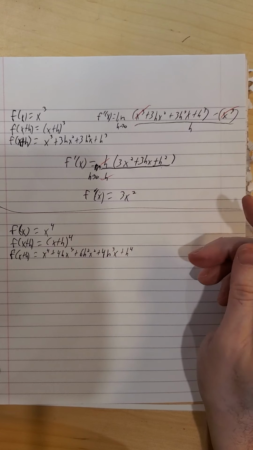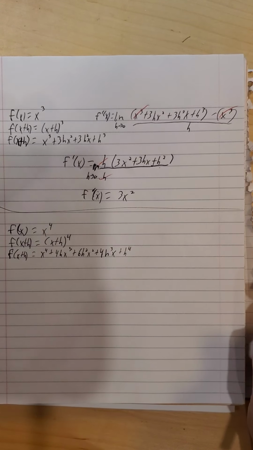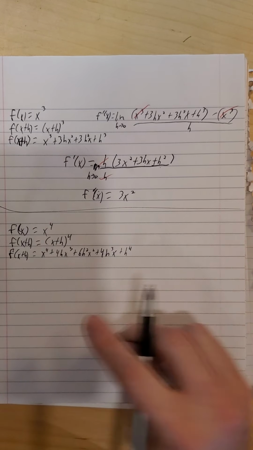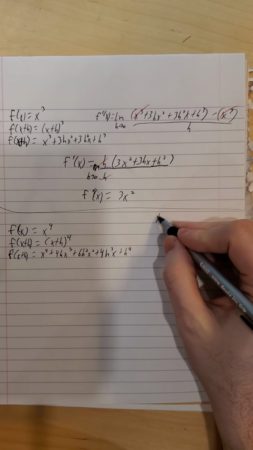If you haven't seen the Pascal's triangle shortcut for finding those coefficients when you're expanding a binomial, I'll write down the name again.